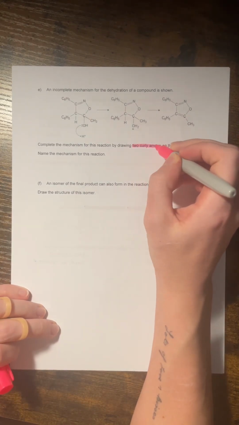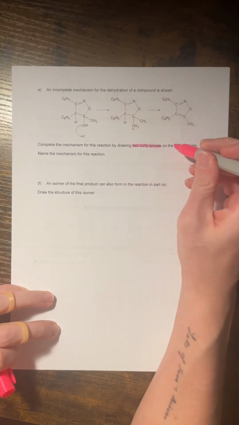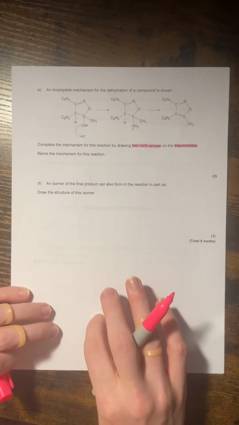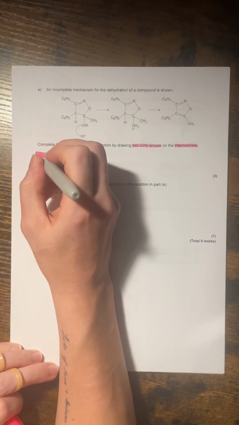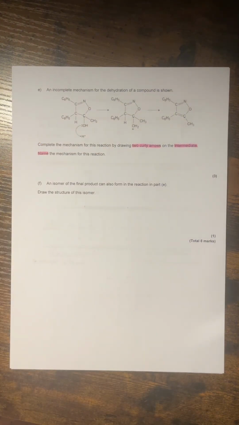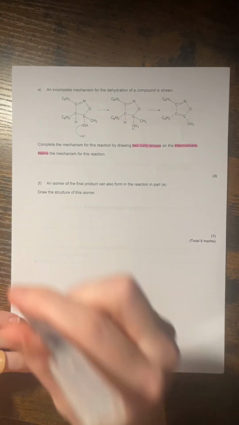So the intermediate is the one in the middle, because that's not our starting point and it's not our ending point either. We then also have to name the mechanism. Now, this is one of those examples where we have a name of a reaction and the name of the mechanism by which that reaction occurs. So dehydration occurs via elimination.